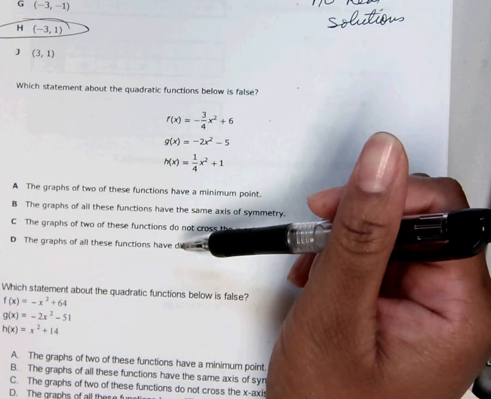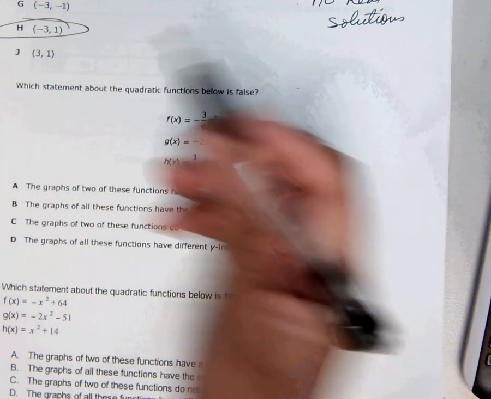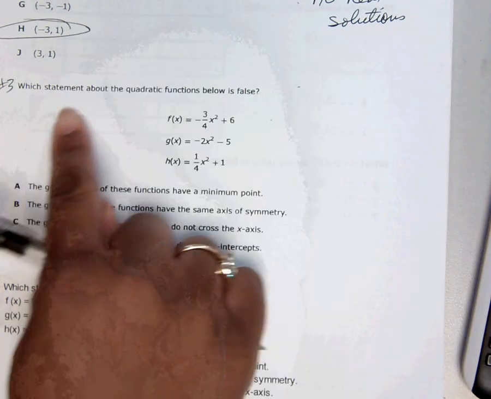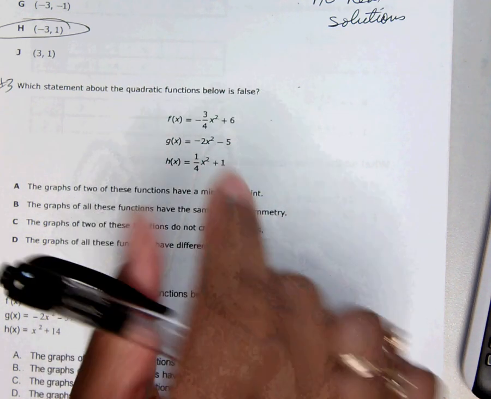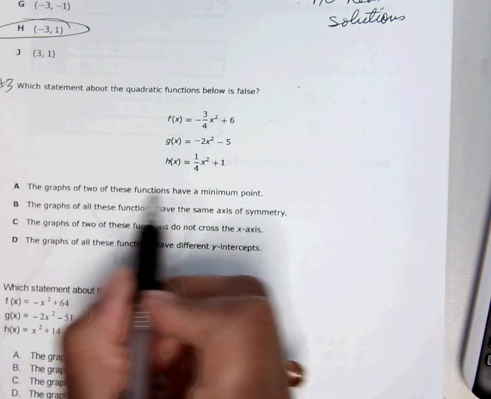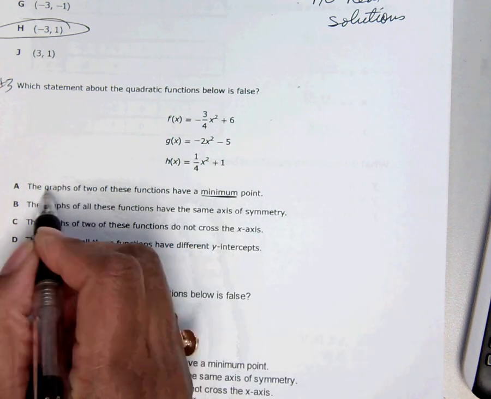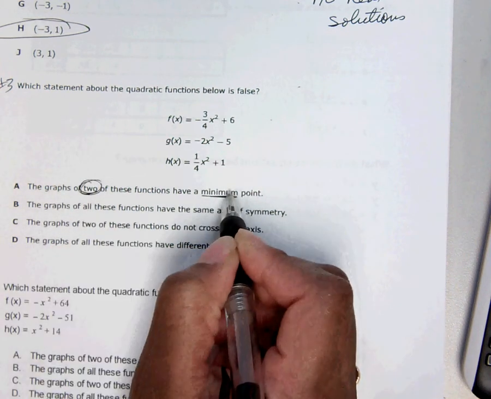The next question is actually number 3, but there are no numbers. Okay, which statement about the quadratic functions below is true? So, does it have a minimum point? Are there 2 graphs that have a minimum point?